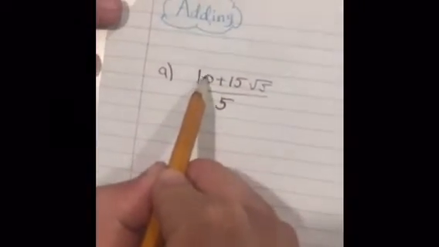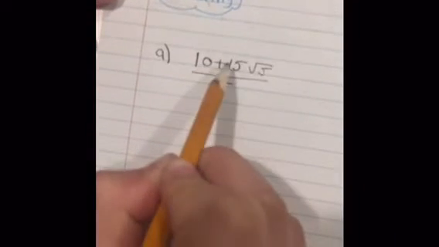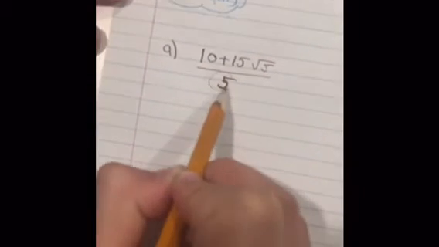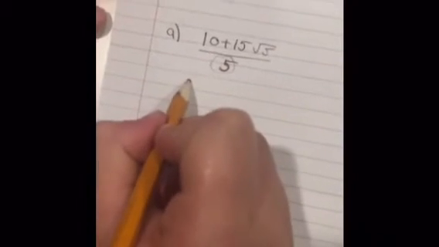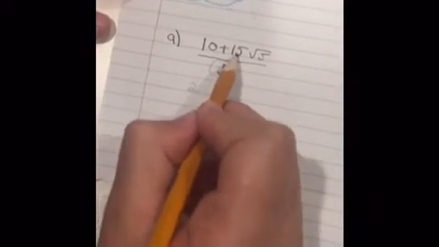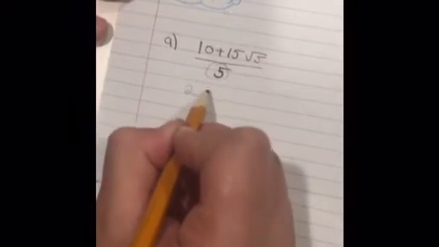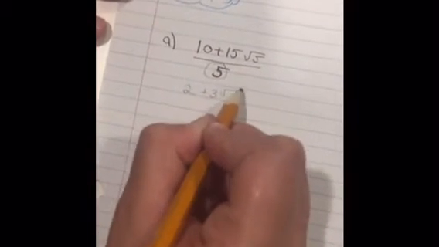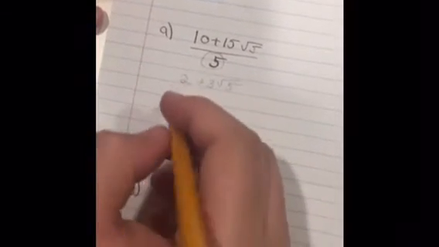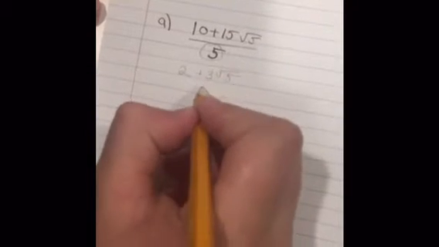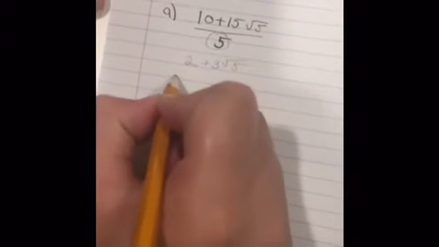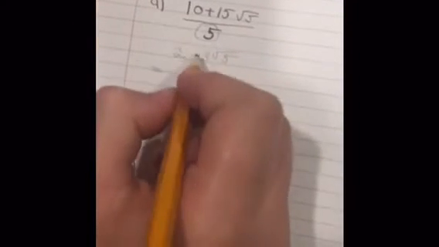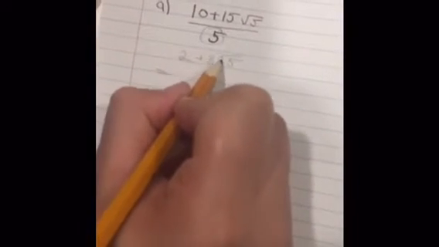Over here we have 10 plus 15 square root of 5 divided by 5. So we're just going to divide 10 by 5. We're going to get 2. 15 divided by 5, we're going to get 3 and square root of 5. So over here, you can actually just leave it as it is, but I'm going to solve it and do 2 plus 3, which is 5, and our final answer is 5 square root 5.